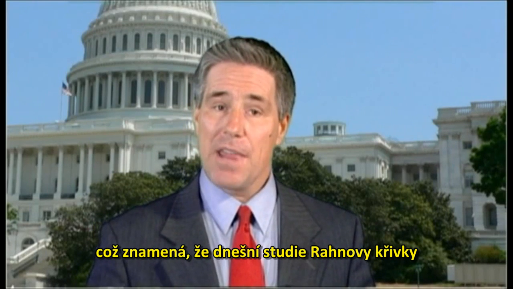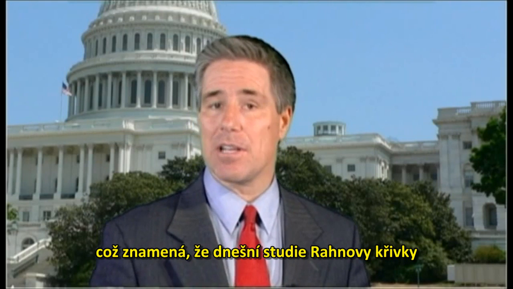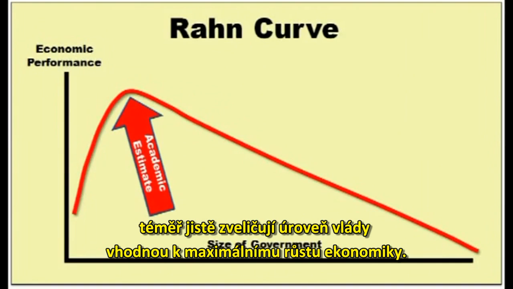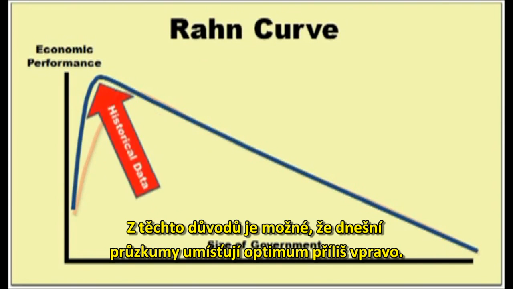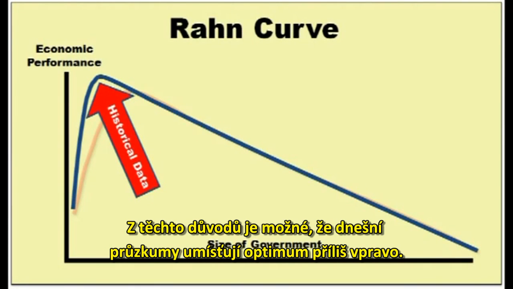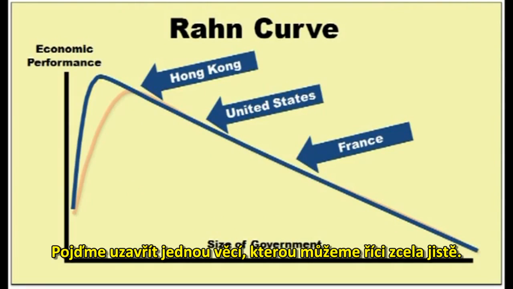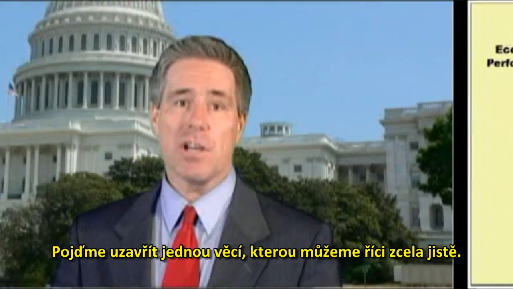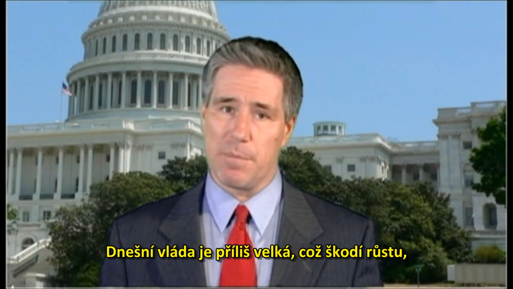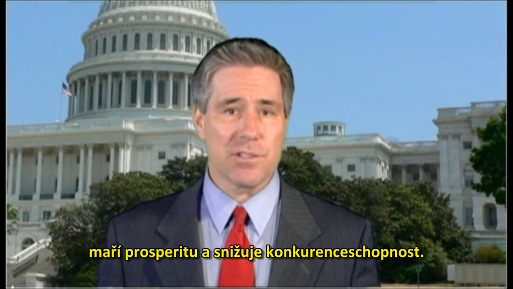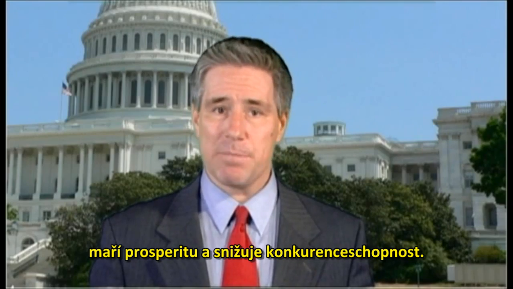And this means that the academic studies on the Rahn curve today are almost certainly overstating the growth maximizing level of government. For all intents and purposes, today's research may be measuring the downward sloping portion of the Rahn curve. Let's conclude with the one thing we can say for sure. Government today is far too big, and this is hurting growth, undermining prosperity, and reducing competitiveness.